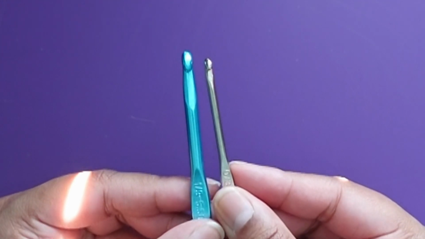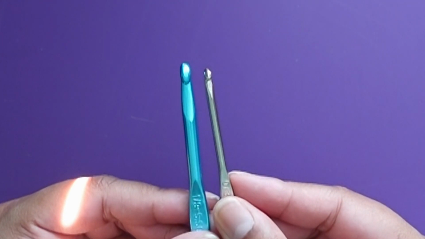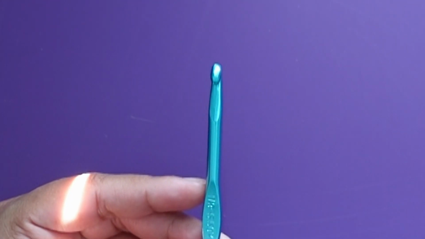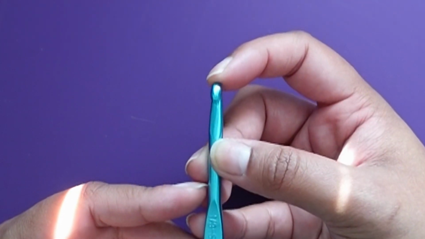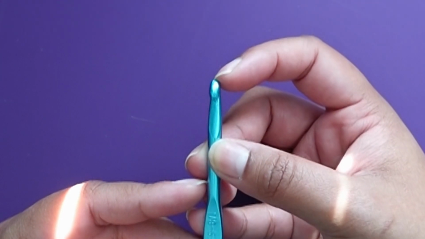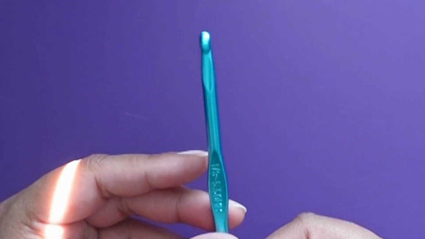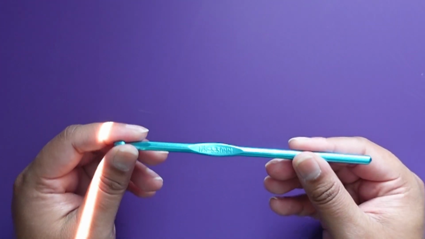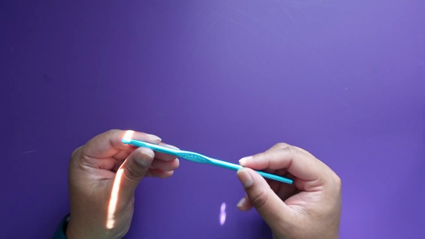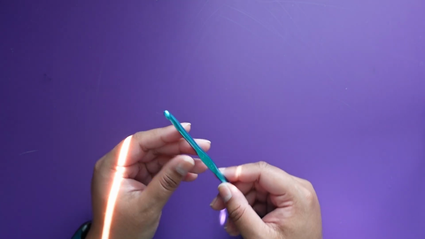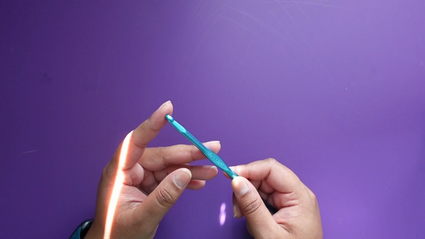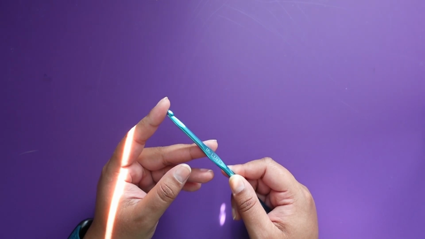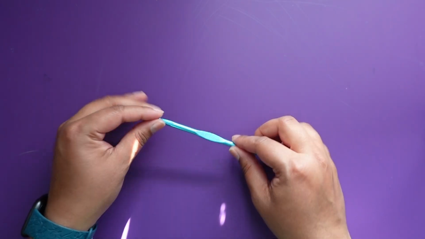So when a pattern or a tutorial says that you need a 5.5 mm hook, you're going to know that what it means is you need to have a hook that is 5.5 millimeters wide on the head. And what that means is it's going to affect the size of the stitches that you get, because as you're making a stitch, the head and how big this hook that you're pulling stitches through with is going to make a difference on how big your stitch turns out.